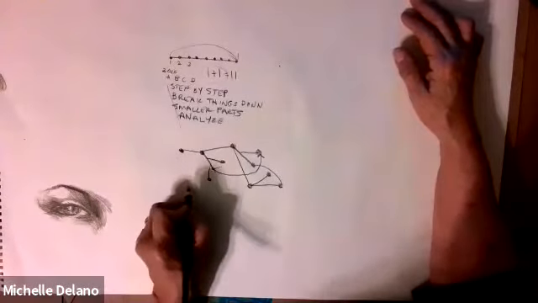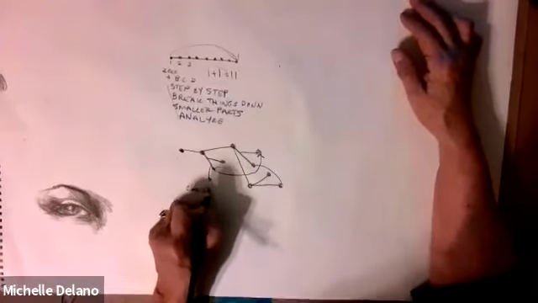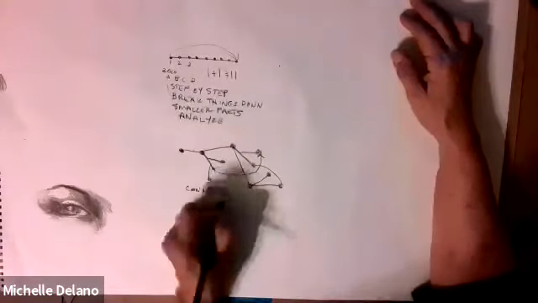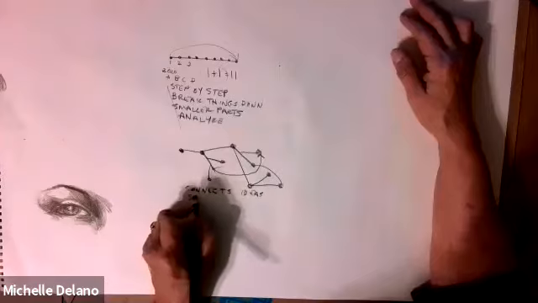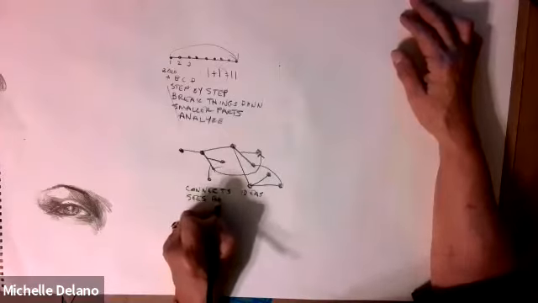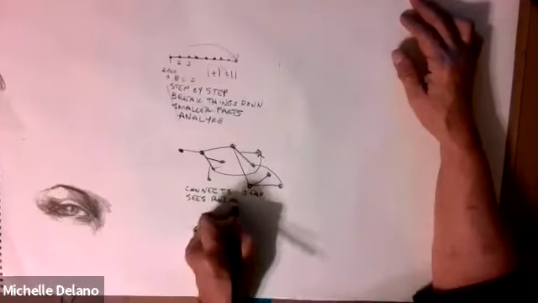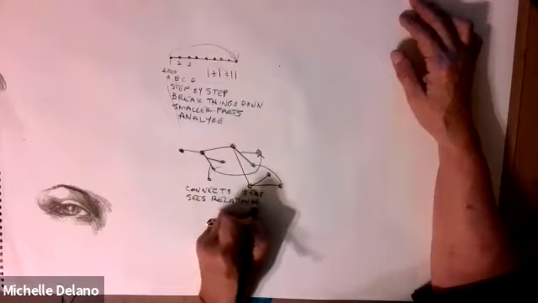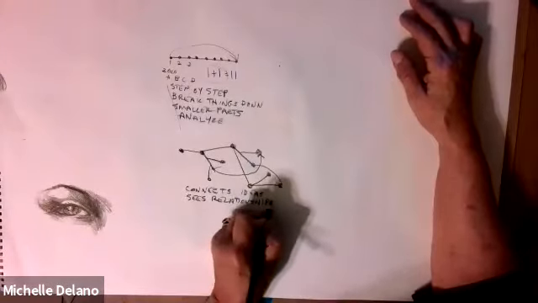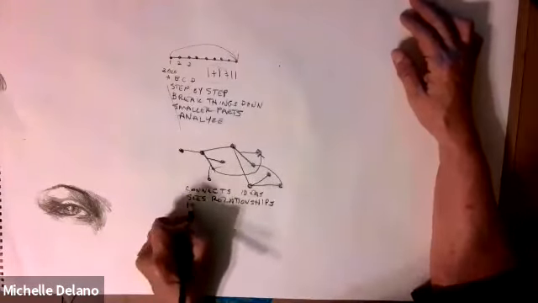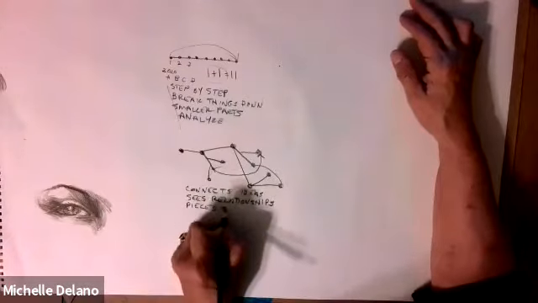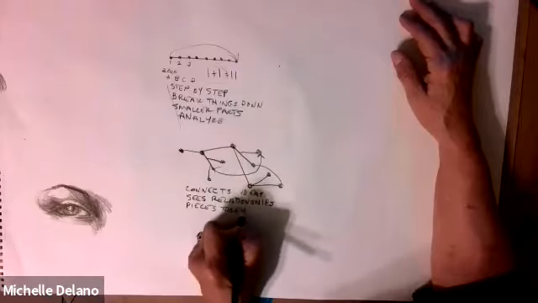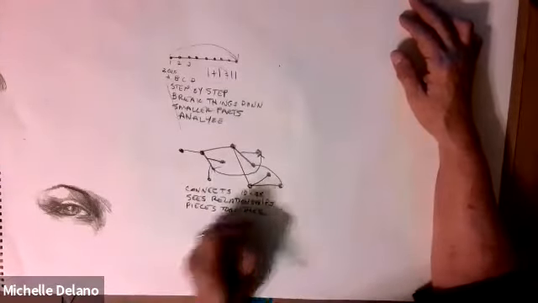Creative thinking connects ideas, sees relationships, puts pieces together, not apart. It strives to see the bigger picture.